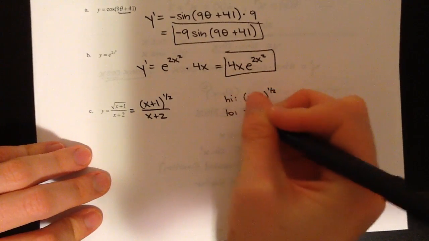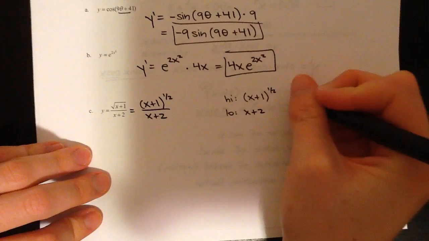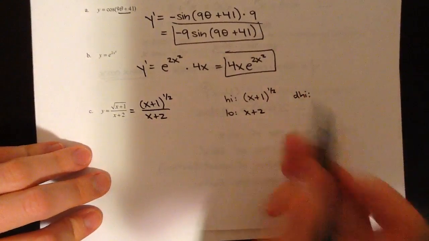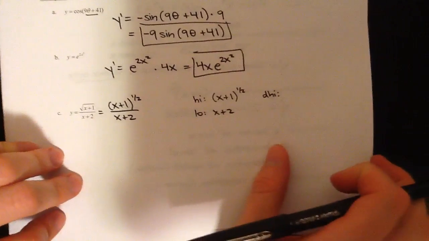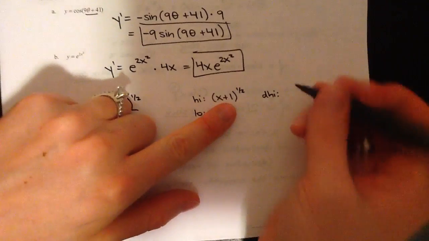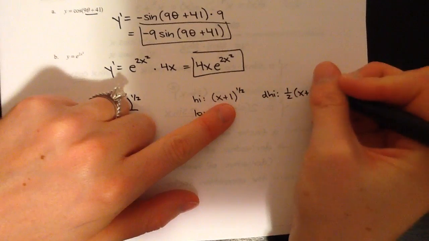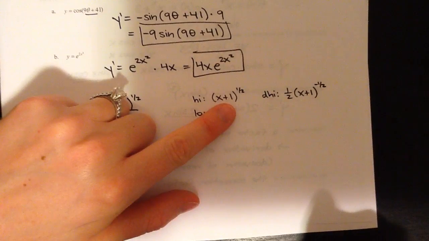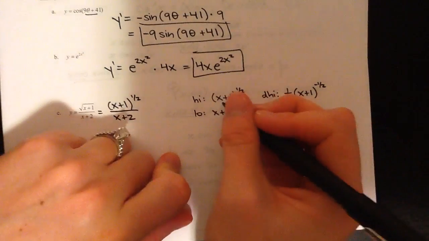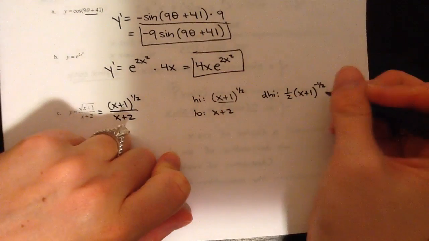Low, of course, is just x plus 2. D high, I have to take the derivative of this using the chain rule. So I start with my derivative rule. The 1/2 comes out front. The power drops down 1 to a negative 1/2. And then I multiply by the derivative of the nested function. The nested function is x plus 1.